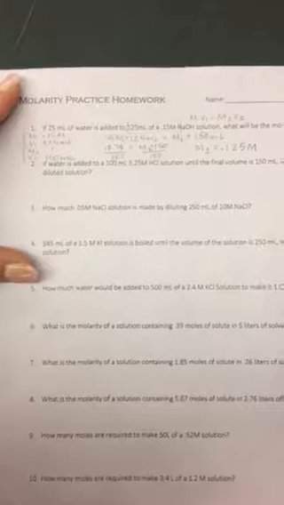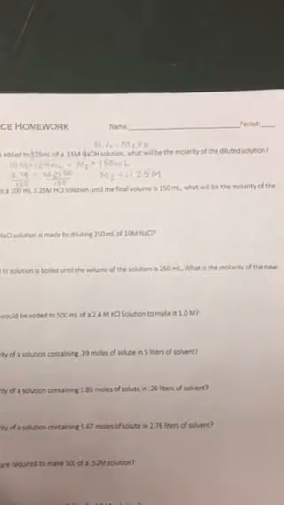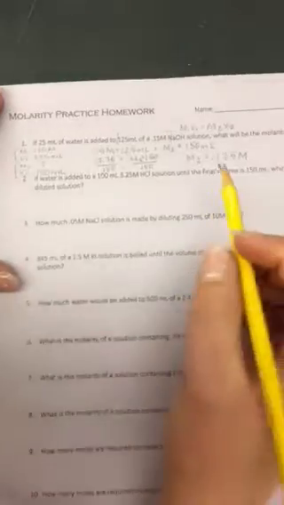All right, our next question. If water is added to a 100 milliliter 3.25 molar hydrochloric acid solution until the final volume is 150 milliliters, what will be the molarity of the diluted solution? So we've got, again, M1, V1, M2, V2.